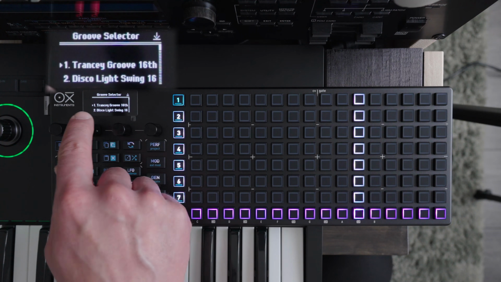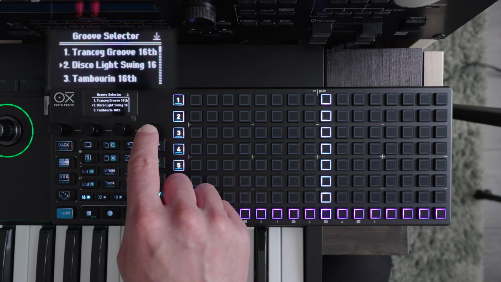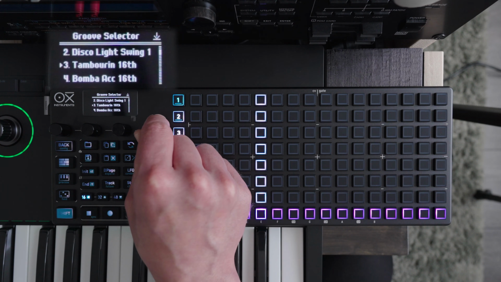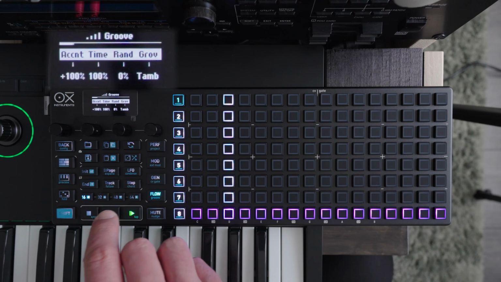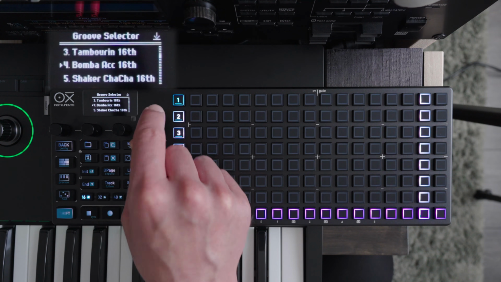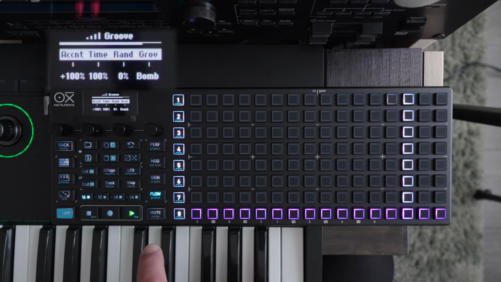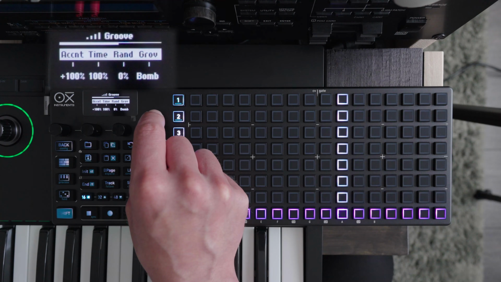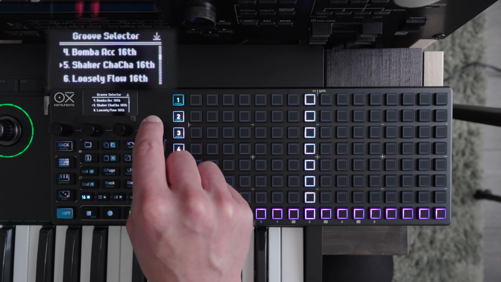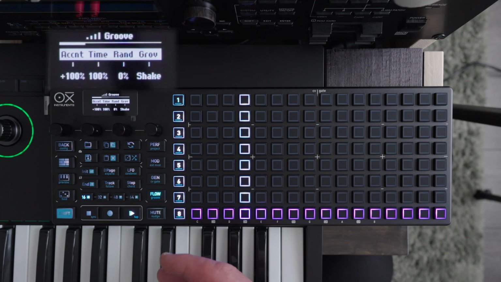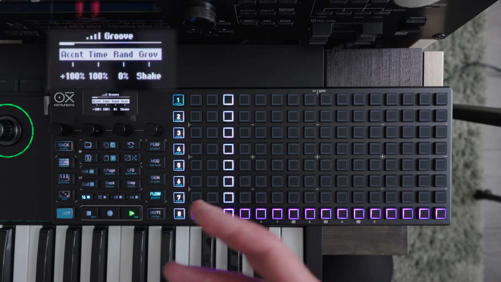Right now we have a trancy groove, we have a disco light swing, tambourine, basically you have 15 default grooves or factory grooves here.